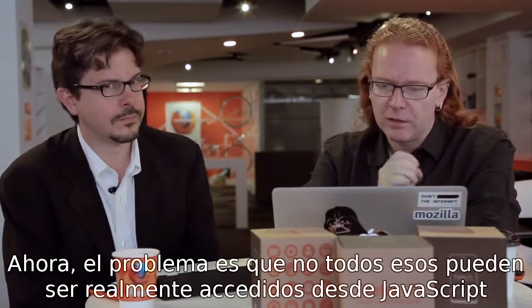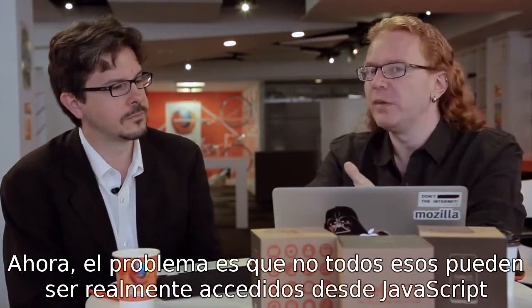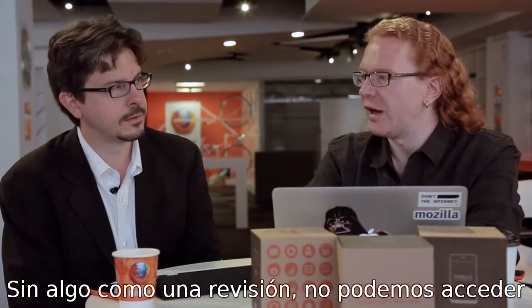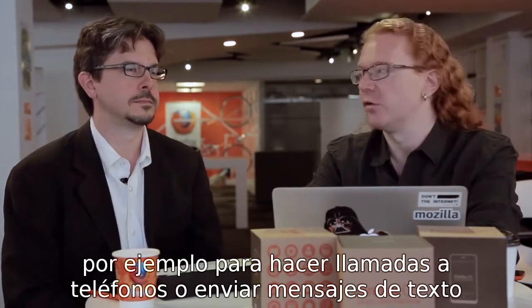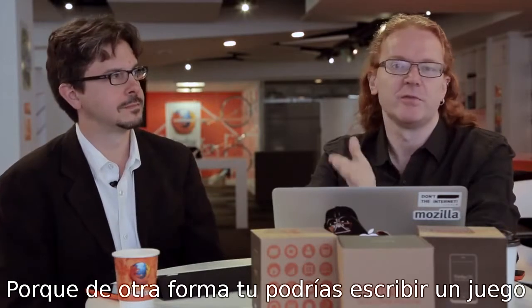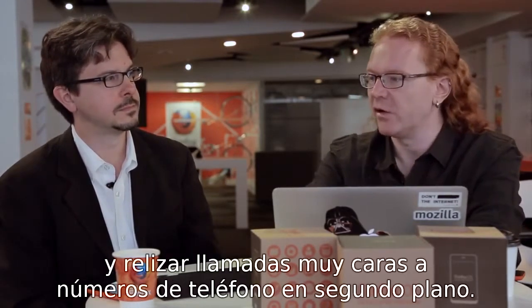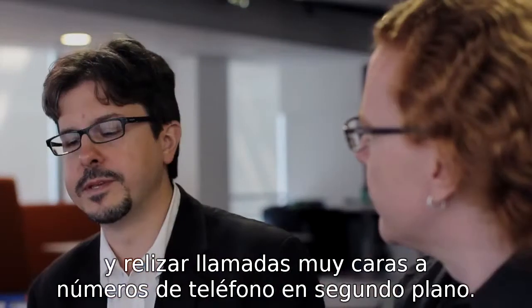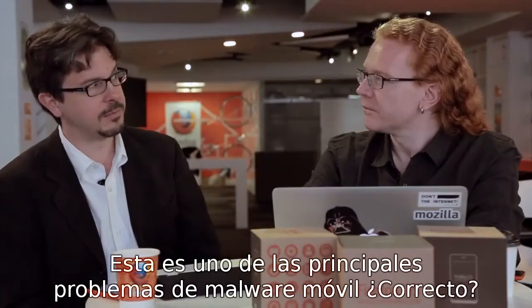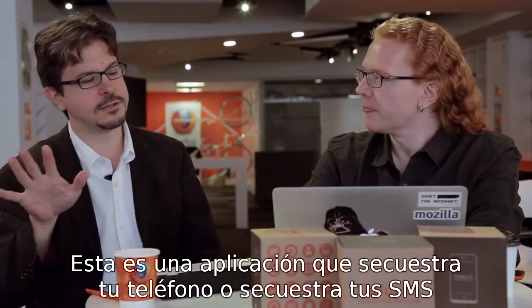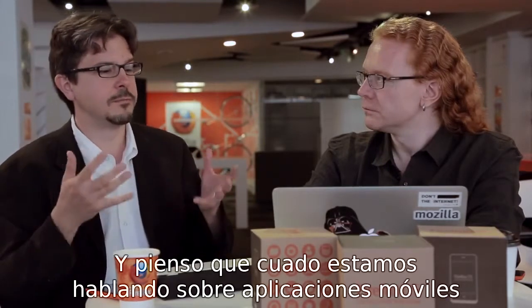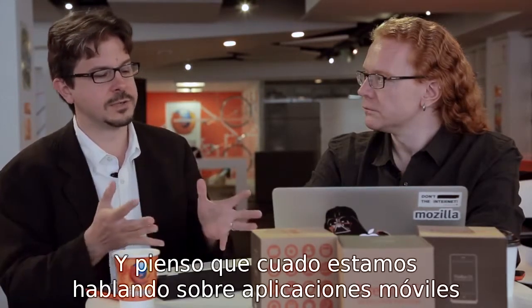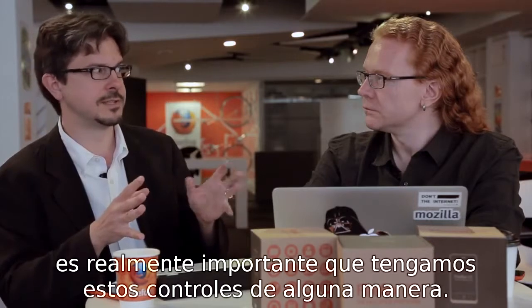Now, the issue is that not all of these can be actually accessed by JavaScript without a review. We cannot allow you, for example, to make telephone calls or text messages, because otherwise you would write a puzzle game and call very expensive telephone numbers in the background. This is one of the main mobile malware problems, right? Applications that hijack your telephone, hijack your SMS, and spend your money without your knowledge. So I think that when we're talking about mobile applications, it's really important that we do have those controls somehow.